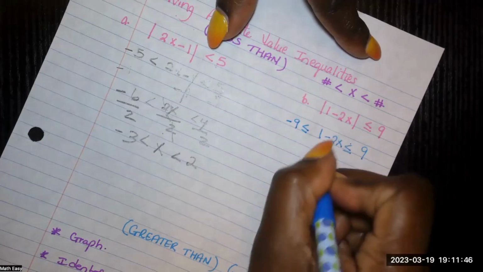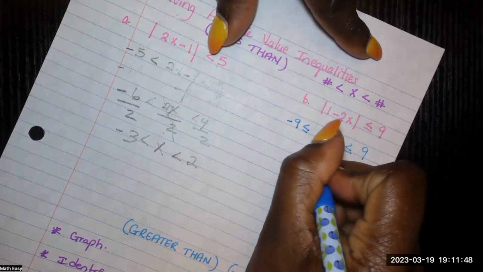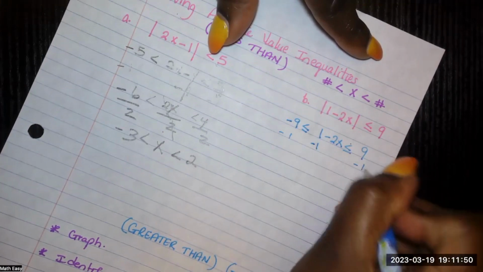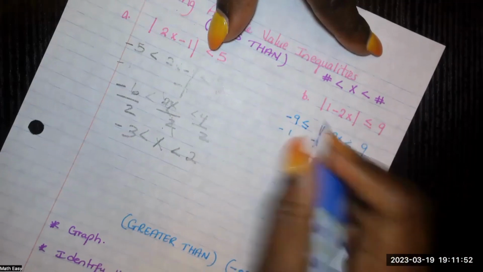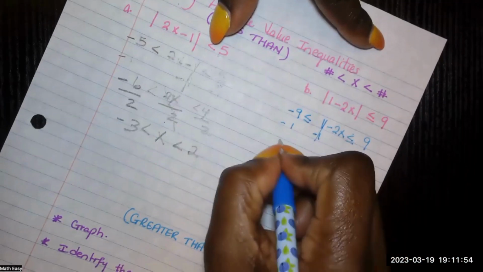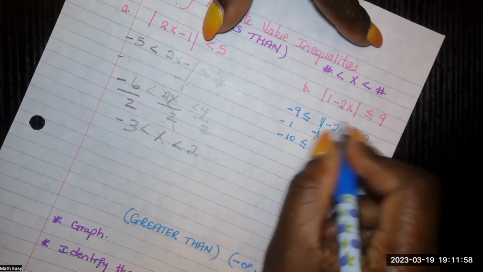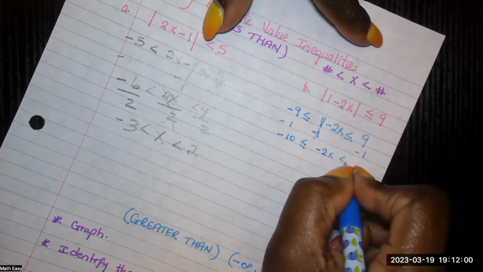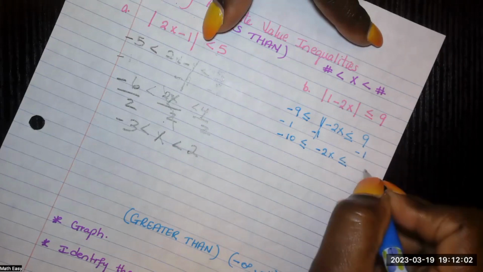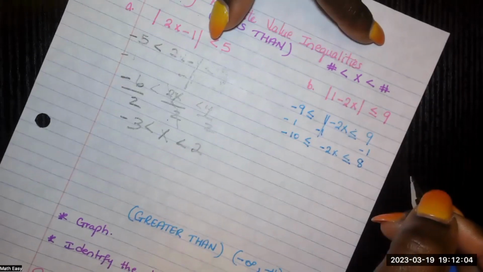We're going to get rid of the 1, so we subtract 1. This cancels. Negative 9 minus 1 gives us negative 10. Here we have negative 2x, and this gives us 8.